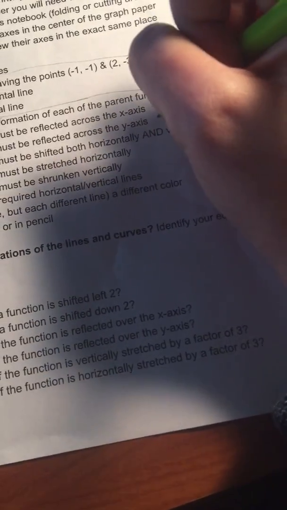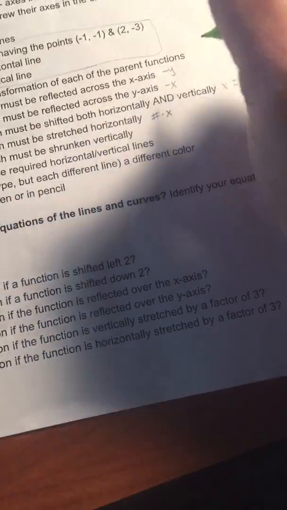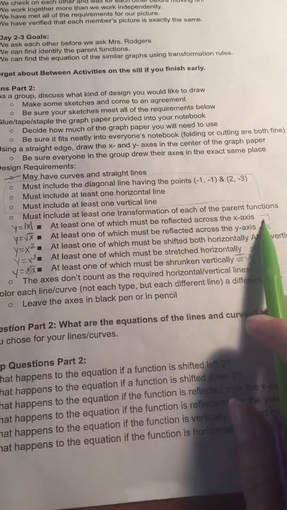We have negative y, negative x, x plus or minus a number, a number times x, and then 1 over the number times x, and y. Okay, and then we circled all these and we said that this is what you do to the XY chart. All right, so I am going to do this to absolute value of x first.